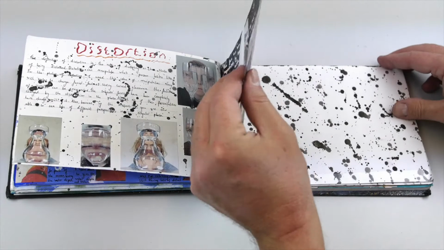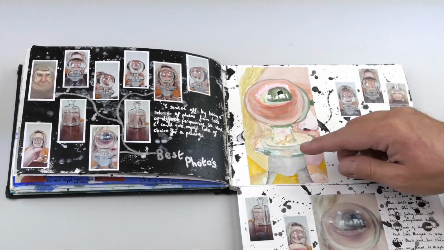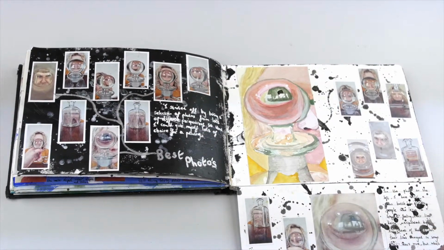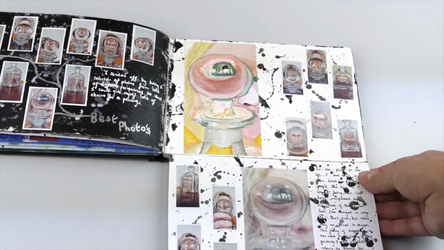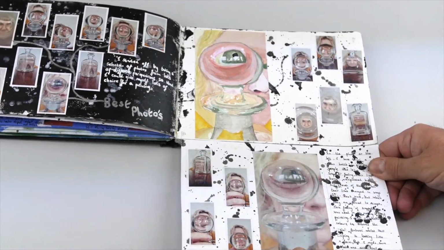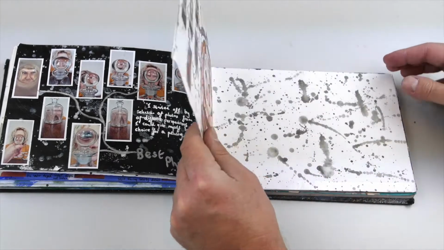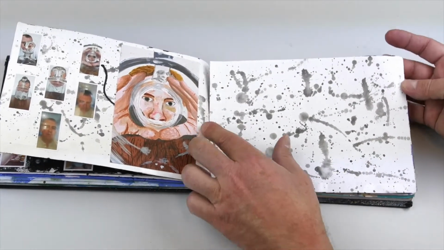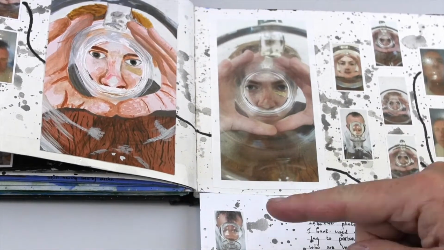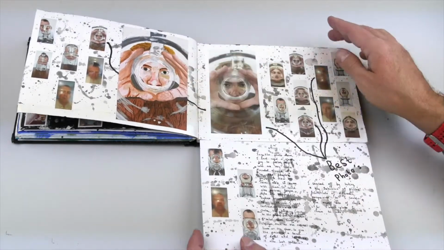If we move on, we have more examples of his photography, plenty of commentary on the meaning behind his work, and some painting work here. Again, more examples of the work, more explanation of his ideas, more photography, and a second painting.